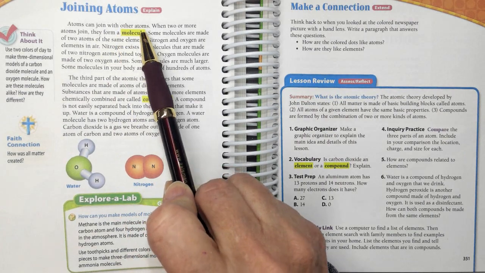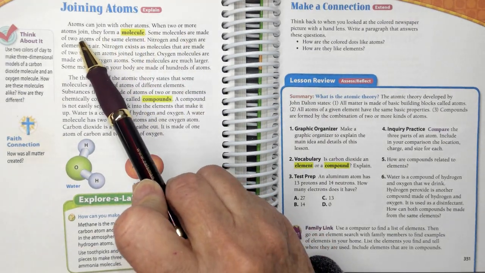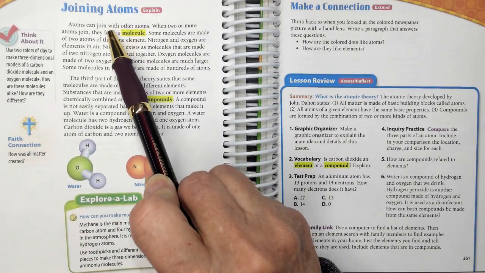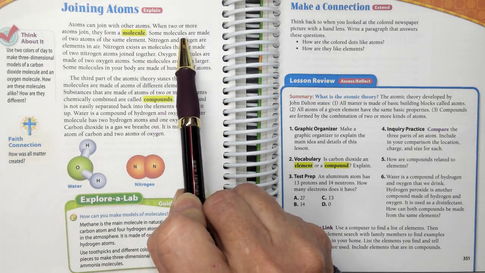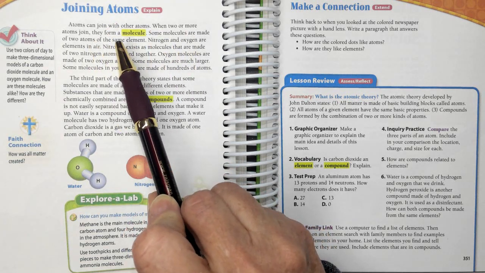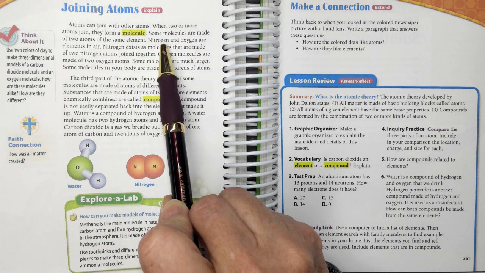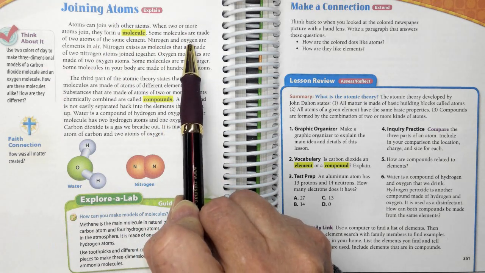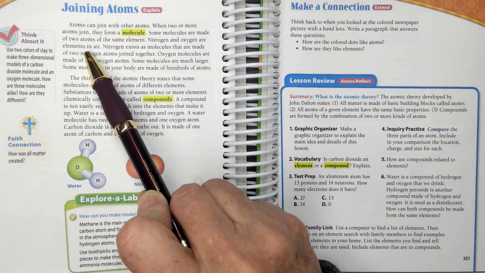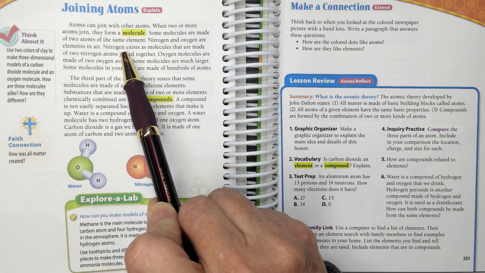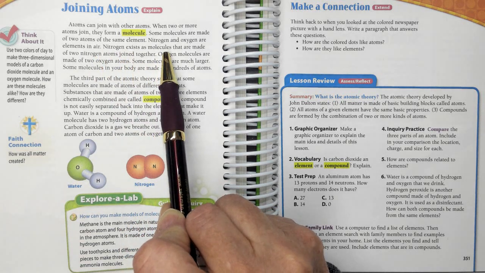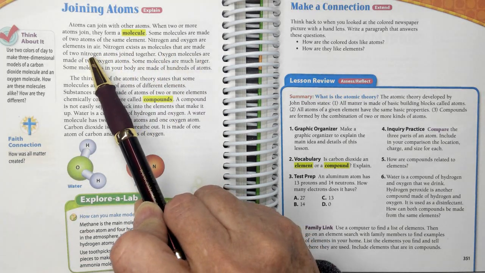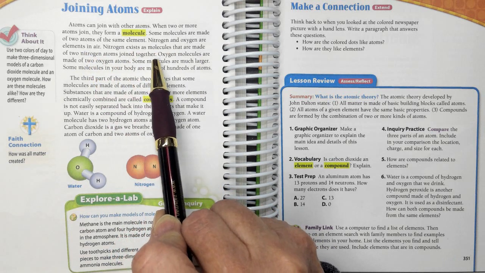Atoms can join with other atoms. When 2 or more atoms join, they form a molecule. Some molecules are made of 2 atoms of the same element. Nitrogen and oxygen. There's oxygen again. Those are elements in the air. Nitrogen exists as molecules that are made of 2 nitrogen atoms joined together.